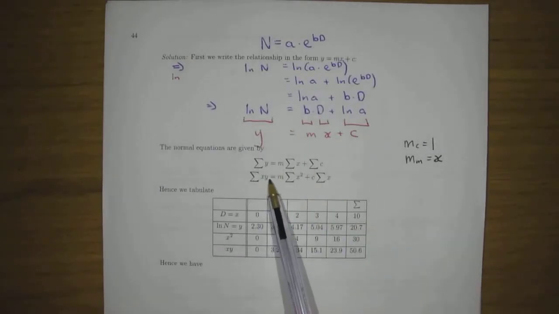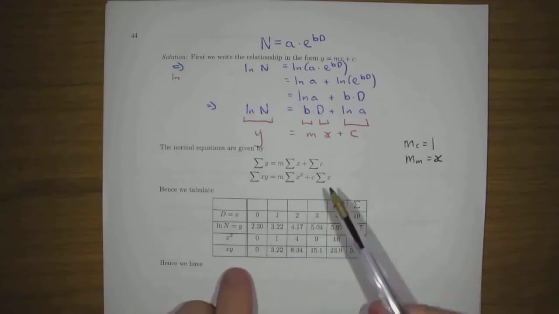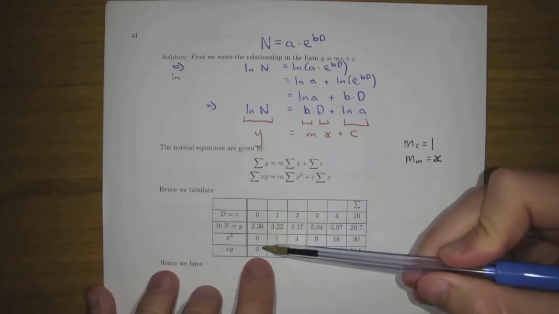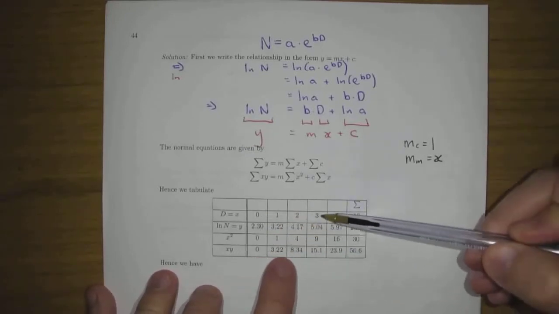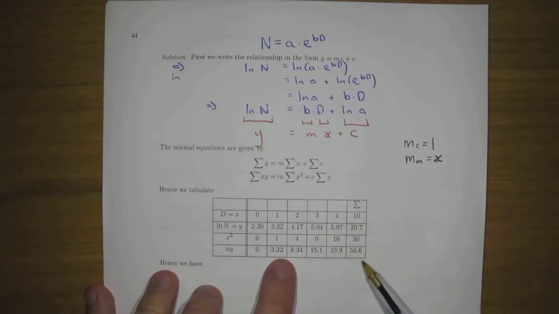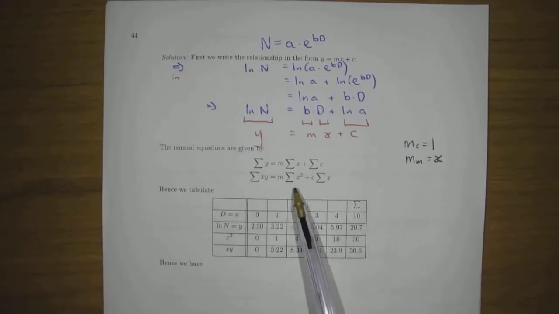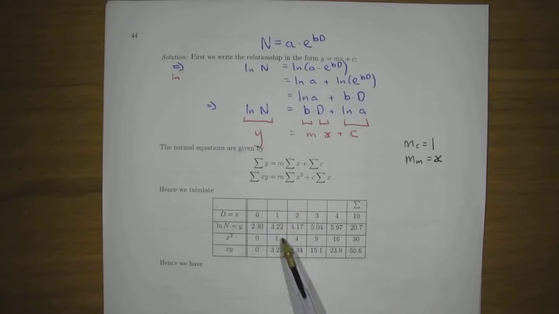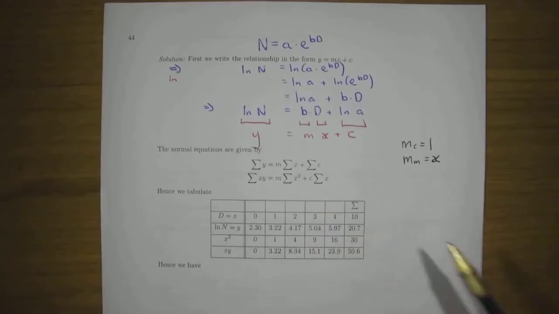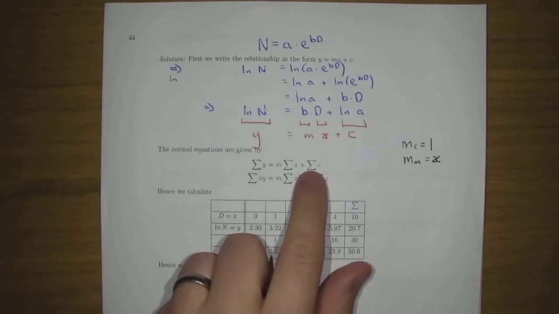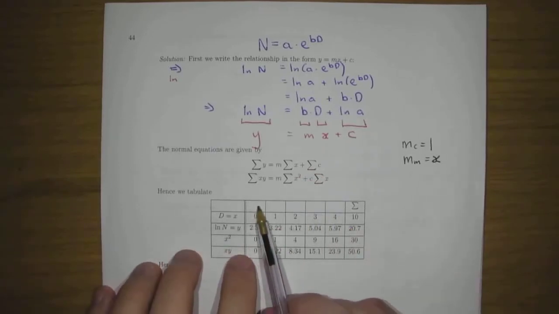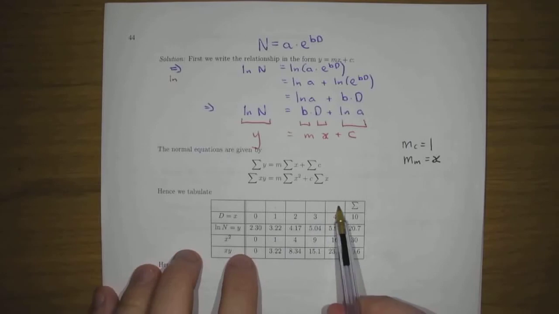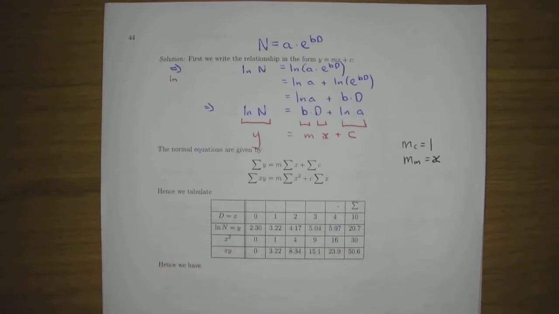From here I need to add up x by y, so I calculate x by y. So I calculate 0 by 2.3, 1 by this, 2 by this, 3 by this, 4 by this, and add up, I get 50.6. And finally I have to add up x squared. So I square these x's, 0 squared, 1 squared, 2 squared, 3 squared, 4 squared, and add up. The only thing that's missing is adding up the c. Now it's like c, c, c, c, c, and adding up 5 c's gives you 5c.